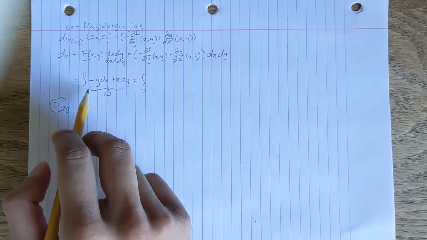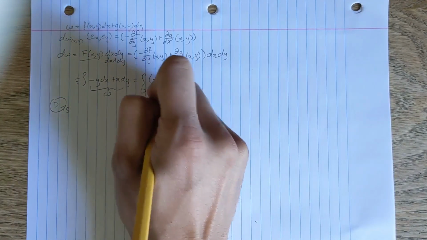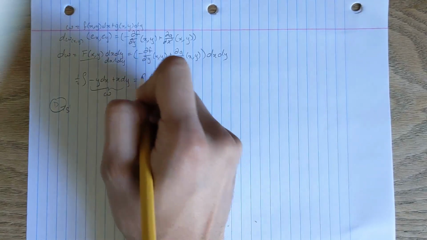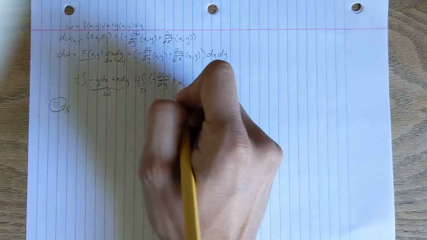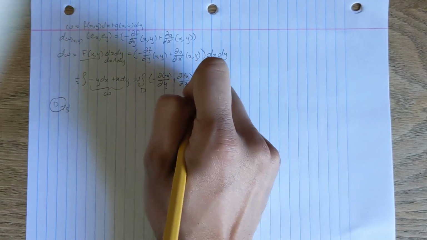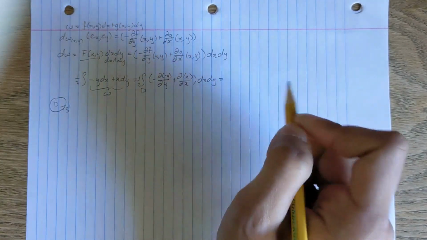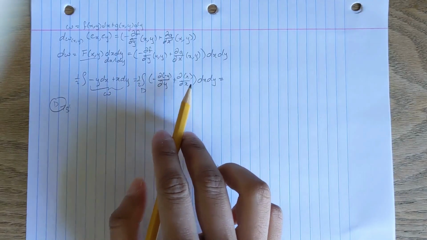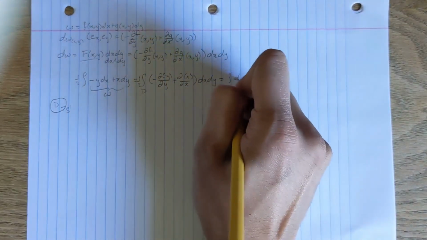So here f is equal to negative y, so we need to take negative partial of negative y with respect to y, and then g is x, so then we take partial x with respect to x, and then dx dy. This is 1, this is also 1, so it's 2, times 1/2, so you'll just get the integral of D dx dy.